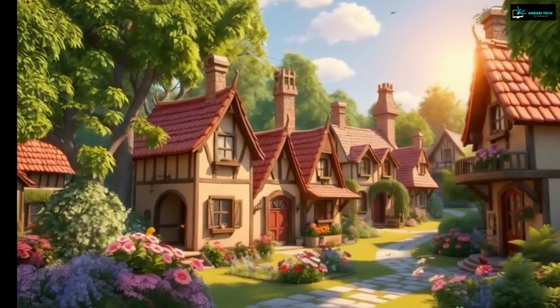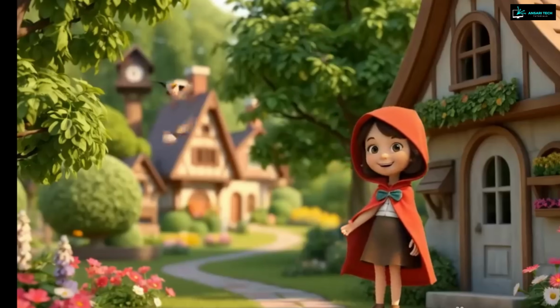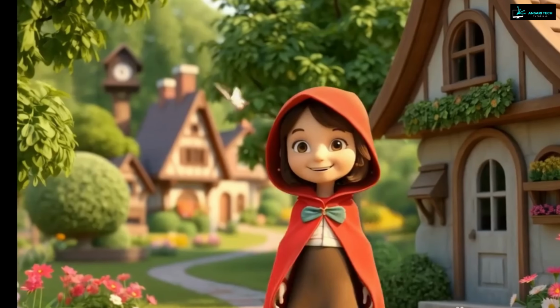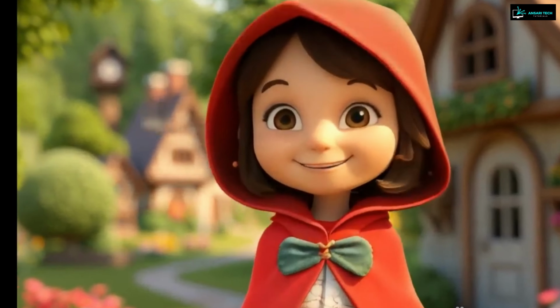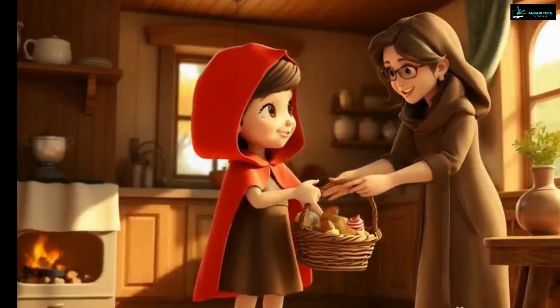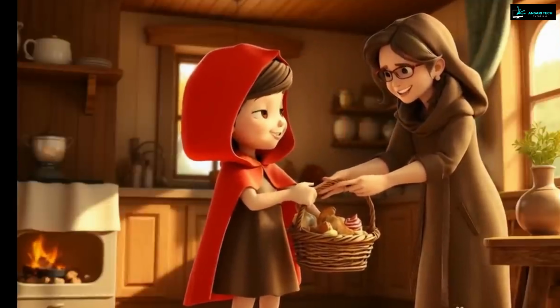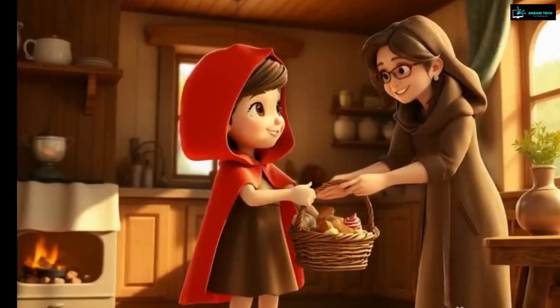Once upon a time, in a small, quaint village nestled in the heart of the forest, there lived a cheerful young girl known to all as Little Red Riding Hood. One morning, her mother called her to the kitchen and gave her a basket full of treats. She supposed to deliver it to her grandmother.